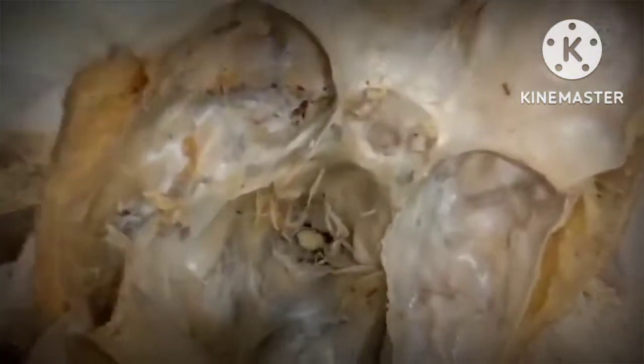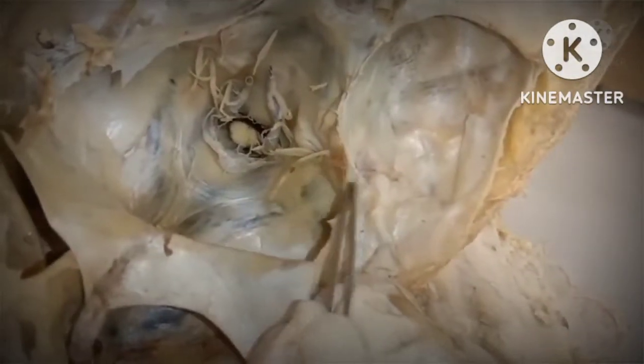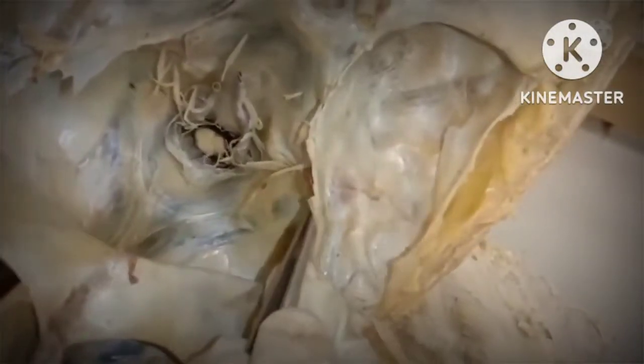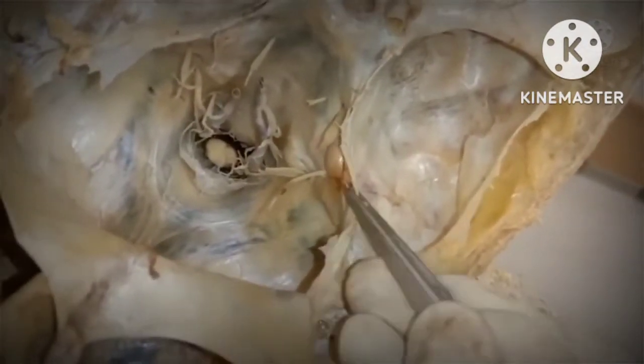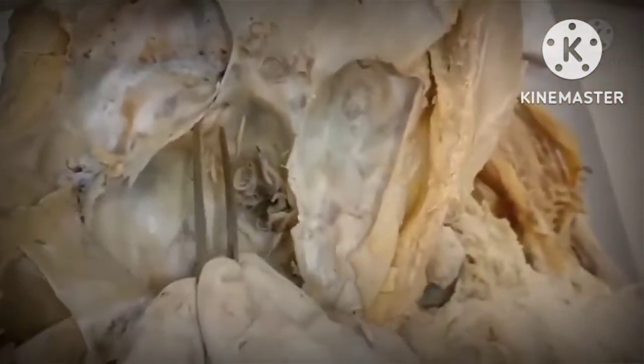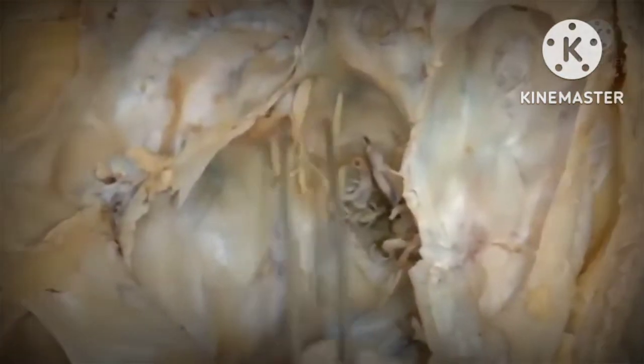The fourth cranial nerve I will show you, which is being dissected on the right side. You can see on lifting up this small nerve, the small nerve visible underneath is the fourth cranial nerve, which is called the trochlear nerve. The name of the nerve is trochlear, and this nerve is called the trigeminal. It is called trigeminal because it has three divisions, that is ophthalmic, maxillary and mandibular.